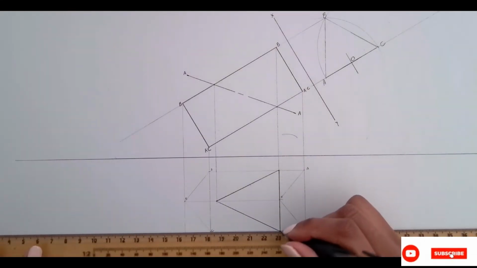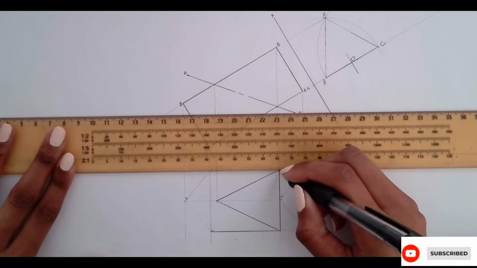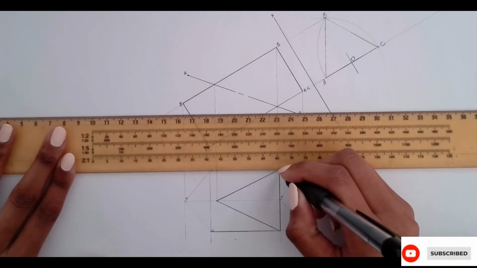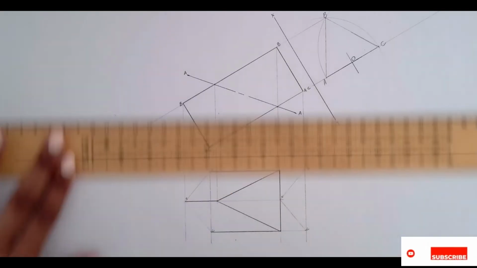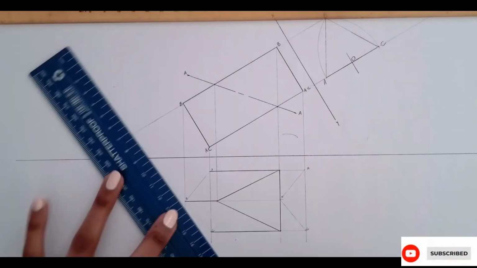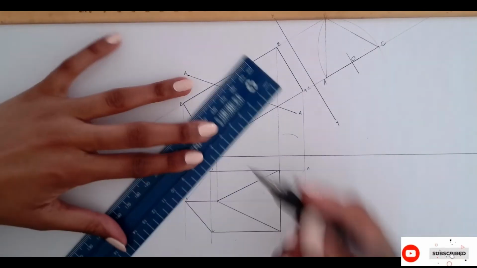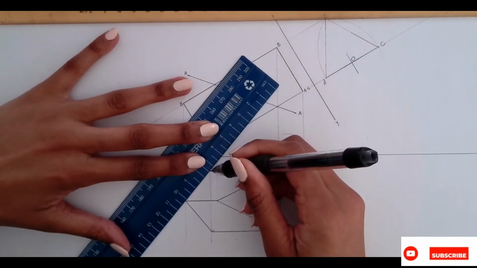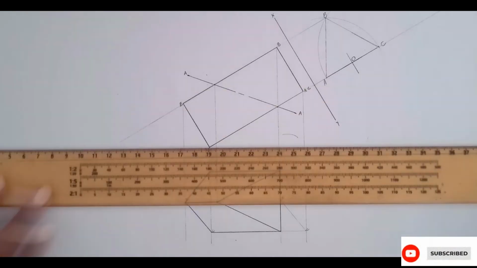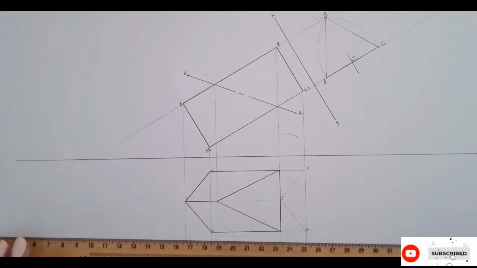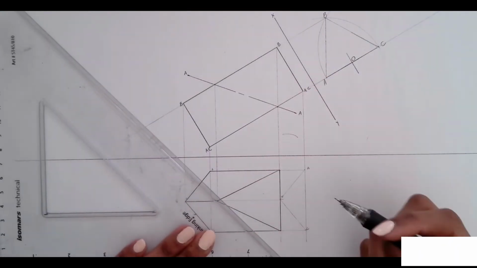So we'll take that point. Where is this side? The outline also from D to that point. Once you have that, you can outline. So that's how it looks like. Take my 45 and H.